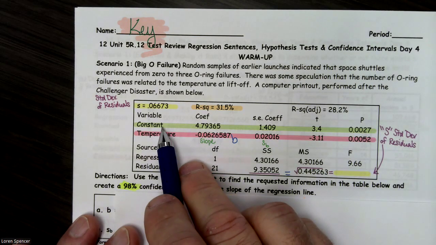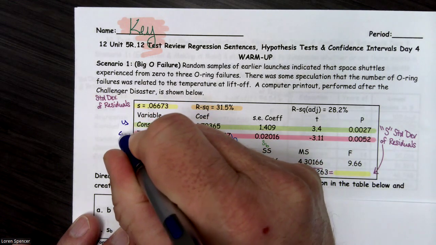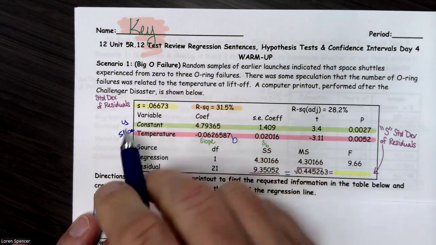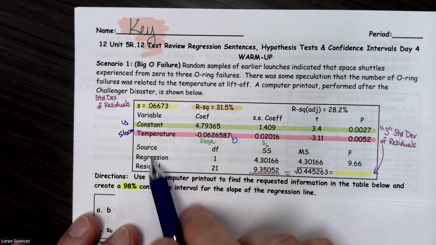Obviously, the most important line is our constant line. This is our y-intercept line, and this is our slope line. Those are our two most important lines. We find constant, we find slope. We never know where constant is going to show up.